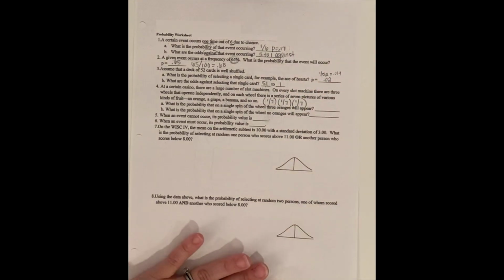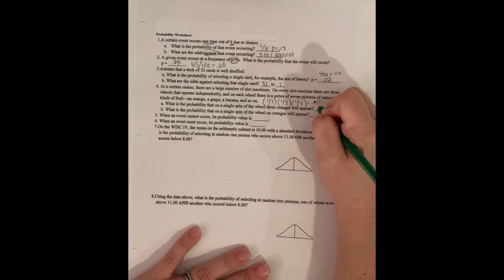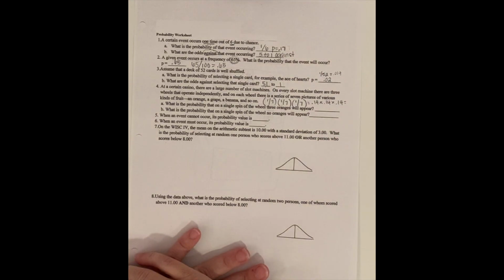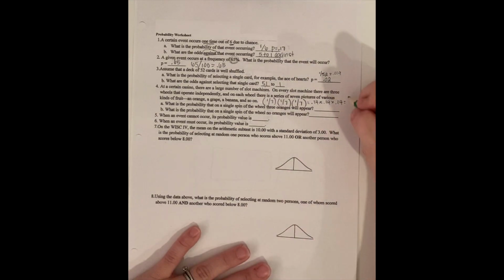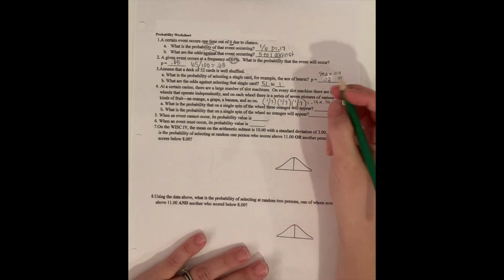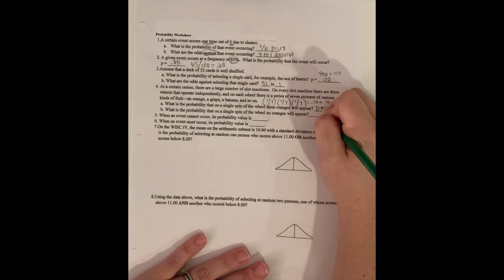If you convert those fractions into decimals, you're just going to get 0.14 times 0.14 times 0.14. And when you multiply those together, you're going to get 0.003. And so when we round in this class, that would turn the answer into P equals 0.00. So you don't have any chance of getting that.